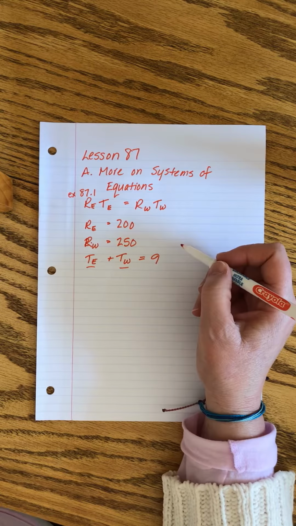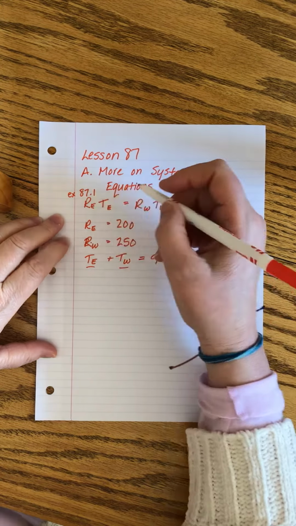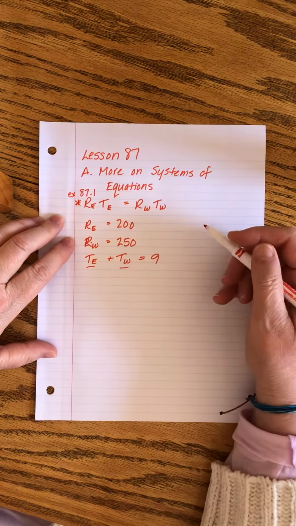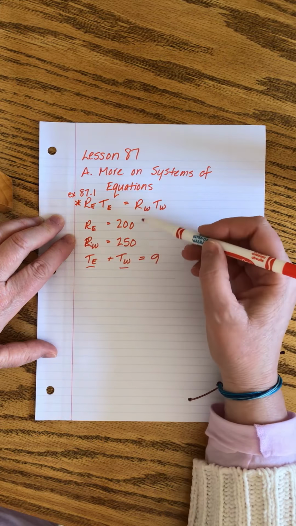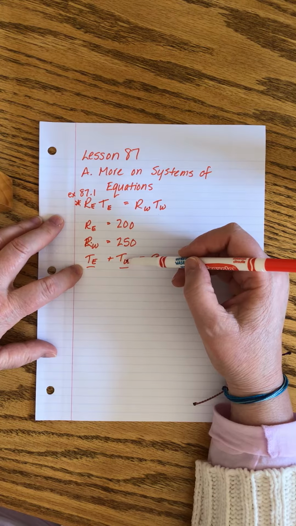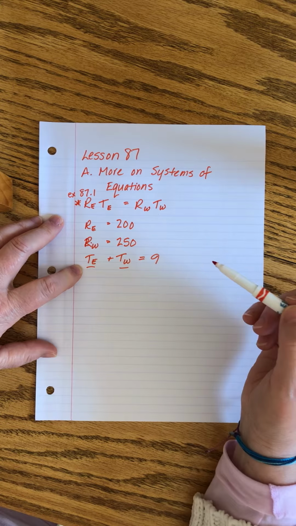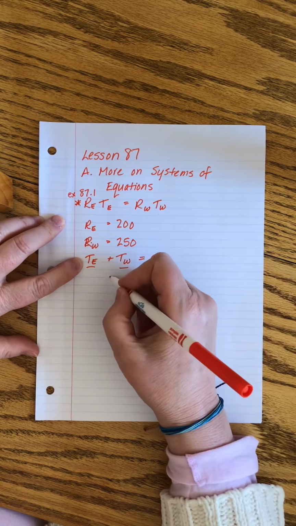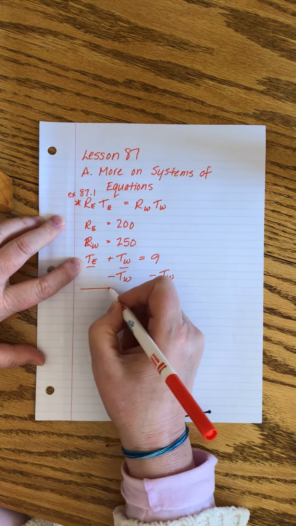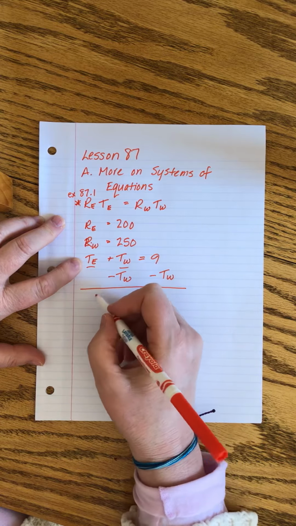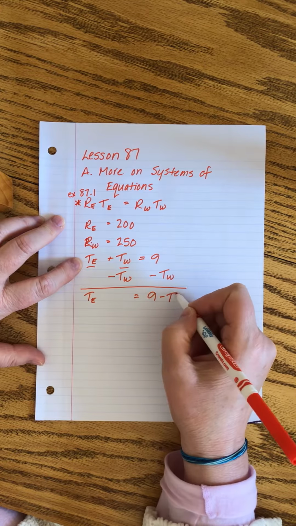All right, now we've seen something like this before. We know that this is the base equation because it has all the variables in it, and we know we're going to plug this one into that space, we're going to plug that one into that space. This one we're going to have to change in order to get it to plug in. We can either subtract the TW, that's usually what I do. I usually leave the first one here, and I subtract the second one. But you could do it either way. So here we're going to get this TE equals 9 minus TW.